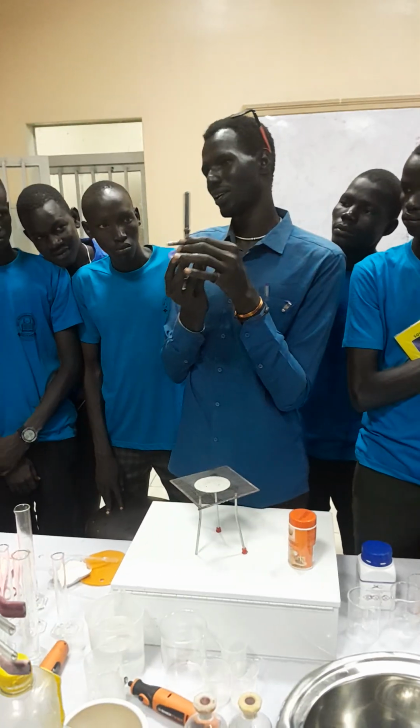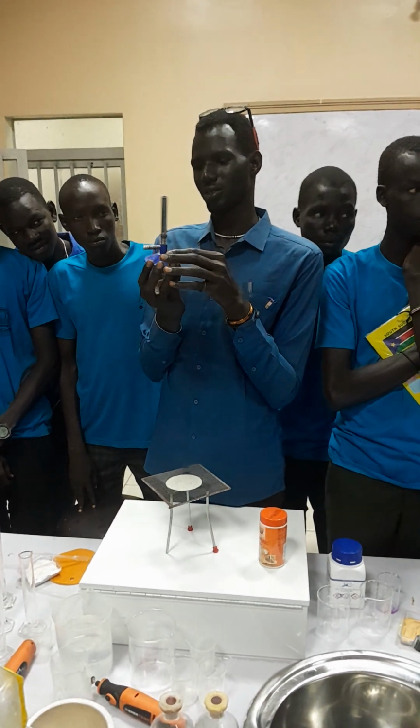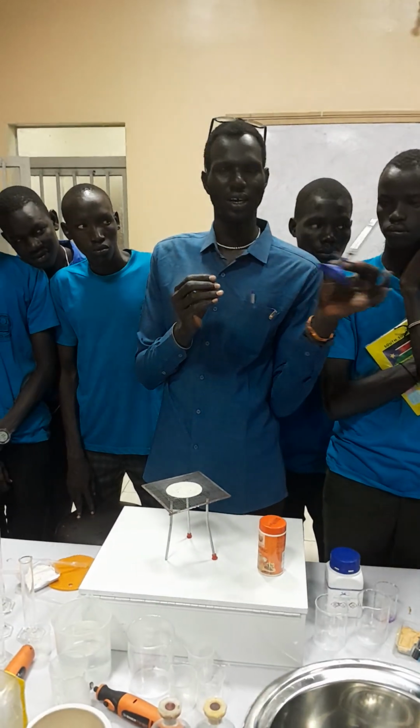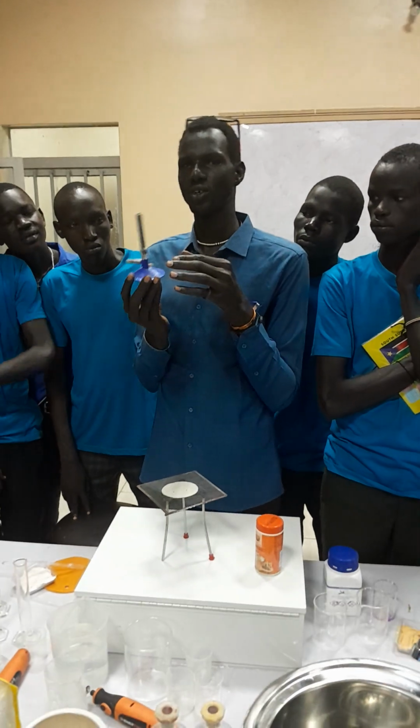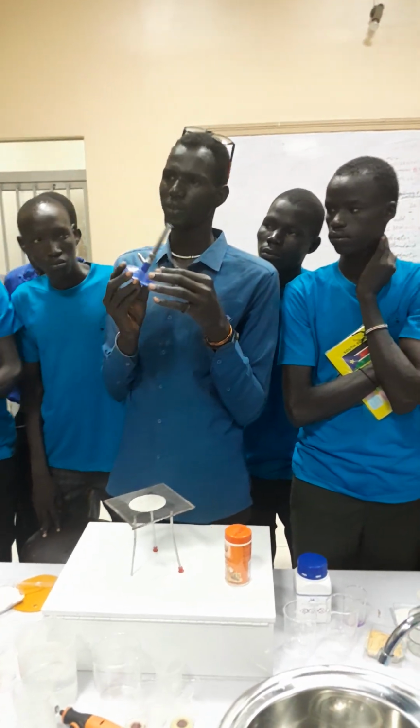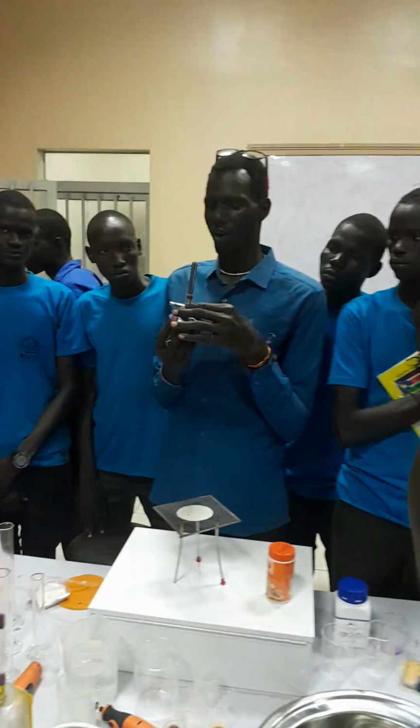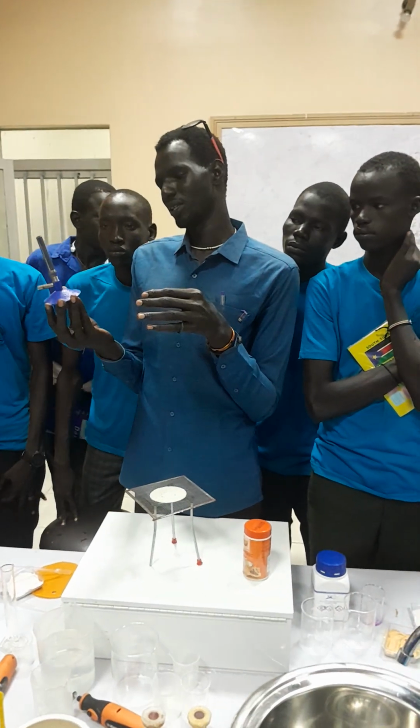This is a Bunsen burner. So this is a Bunsen burner, and we have different flames depending on when you open the air hole. When the air hole is open, when the air hole is what? Correct. Okay.